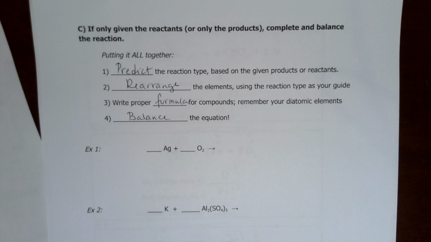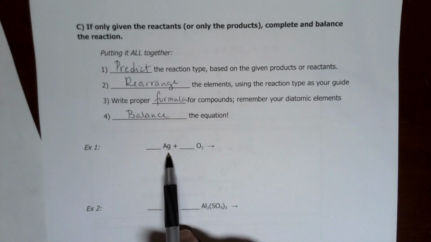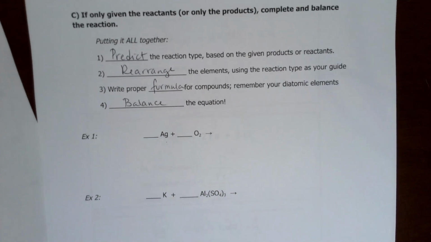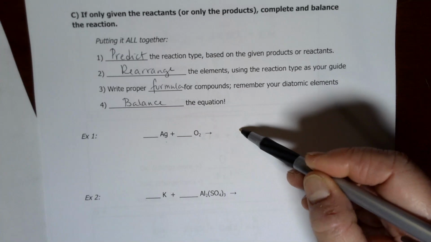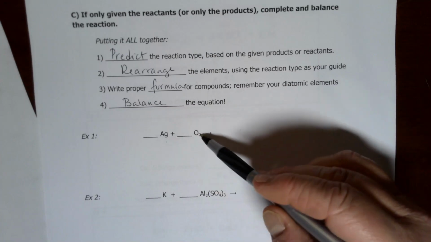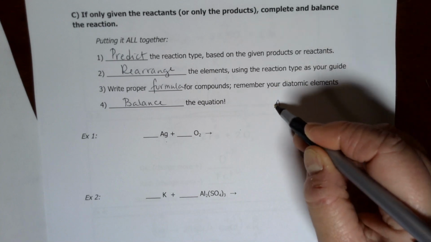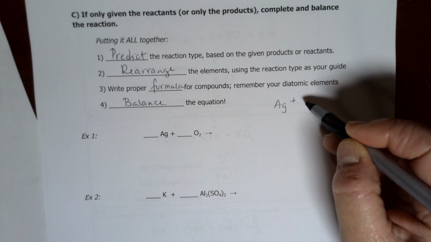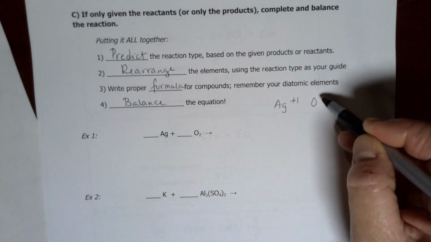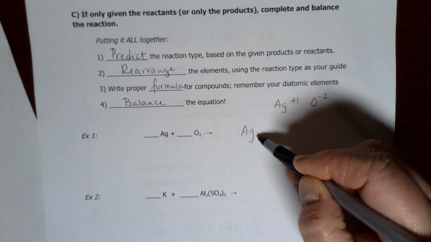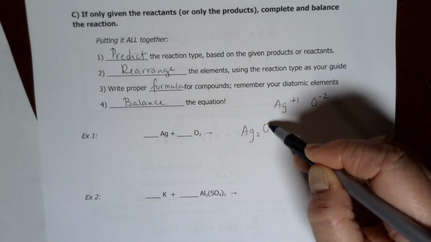All right, so let's take a look here. Example number 1, we have an element and an element. When you see two elements to begin with, the only thing that you're going to see happening here is synthesis. So that means we need to predict the formula of the compound that is formed from these two elements. So in order to do that, I'm going to do a little scratch work off to the side. I need to know that silver is a plus 1 charge, and I need to know that oxygen has a minus 2 charge. So when I figure out the formula for that compound, it's going to be Ag2O.